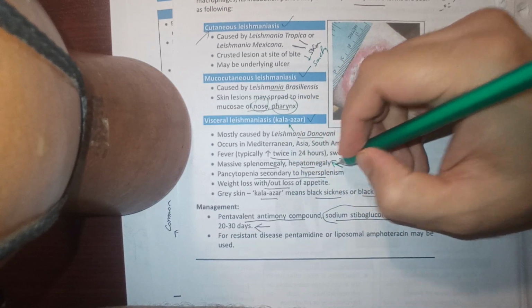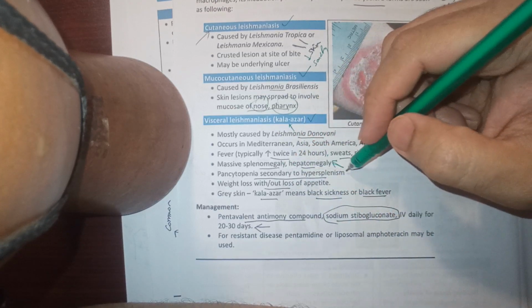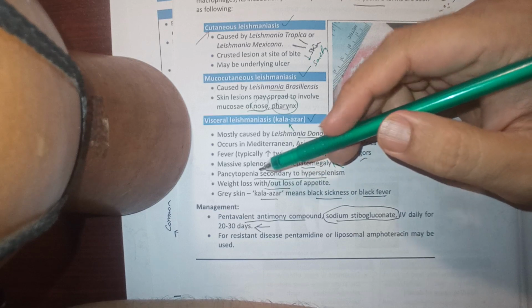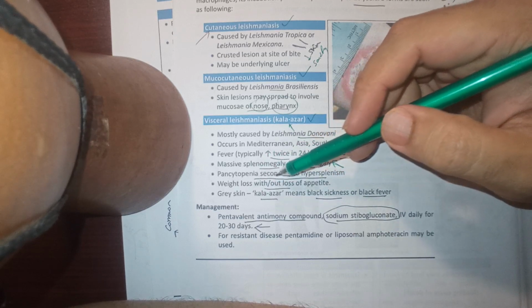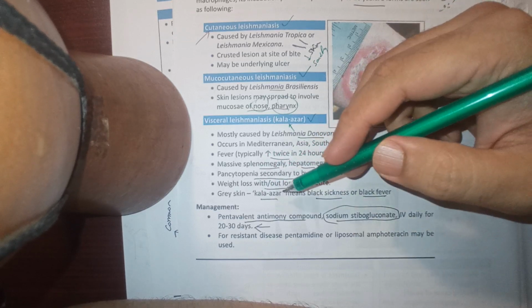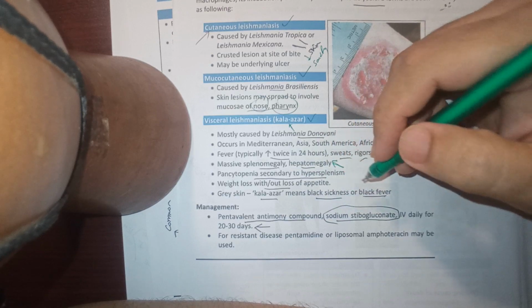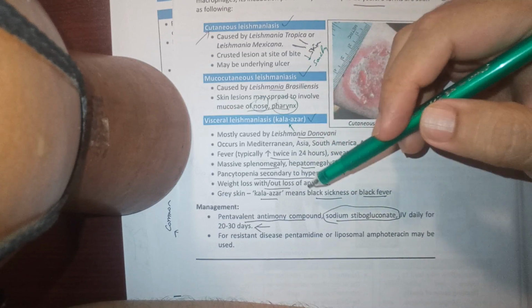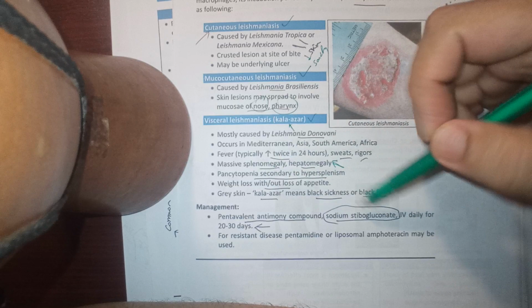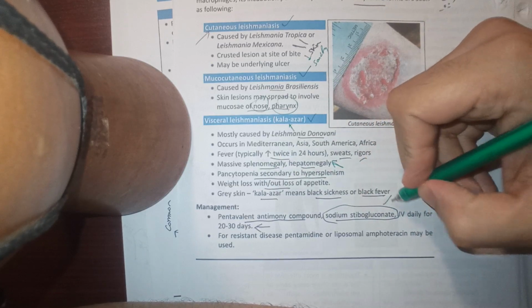Sweats and rigors, massive splenomegaly, hepatomegaly. Pancytopenia, secondary to hypersplenism, and weight loss with or without loss of appetite. Gray skin, Kala-Azar means black sickness or black fever. Management can be pentavalent antimony compound, sodium stibogluconate, IV daily for 20 to 30 days.